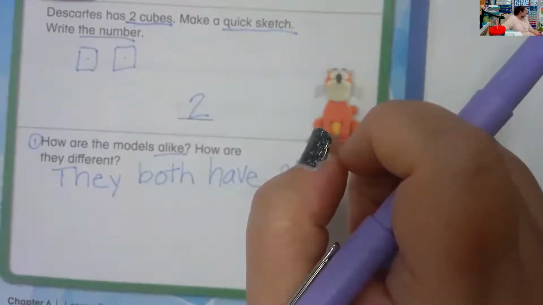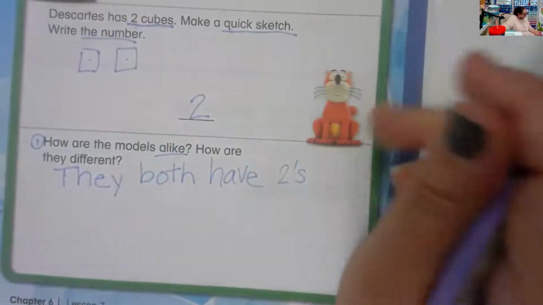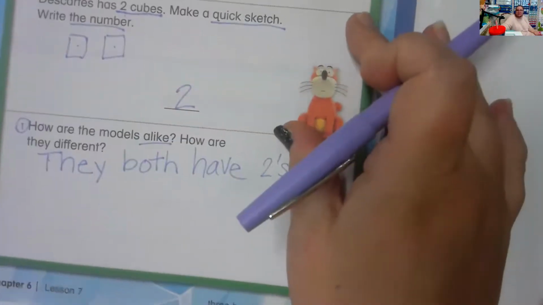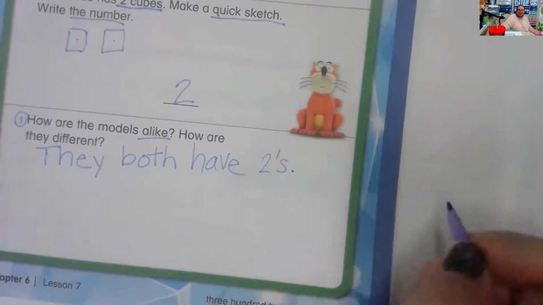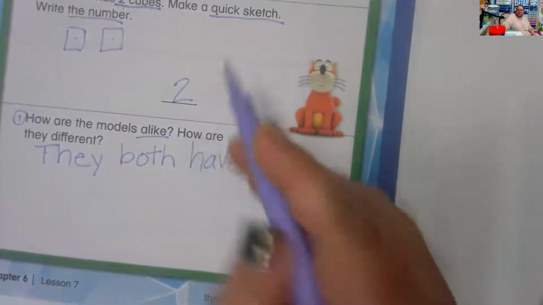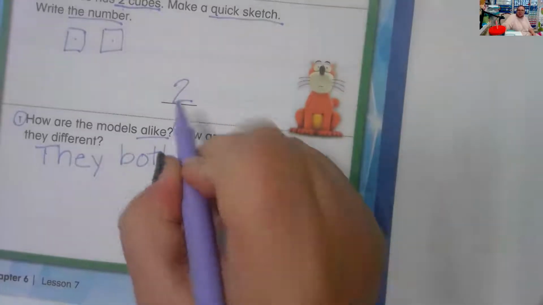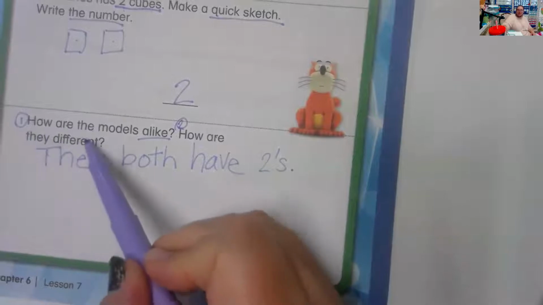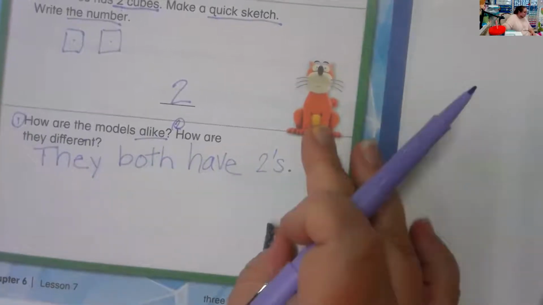They both have names. Well, the numbers, not the animals. Oh, I need to put my period at the end. Okay, that's okay. Here's question number 2.